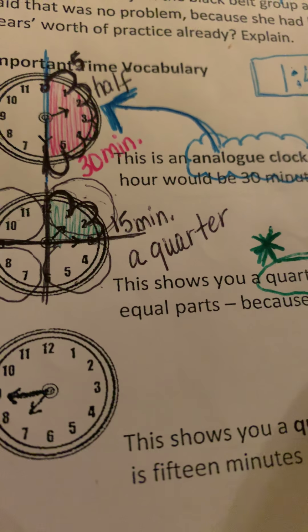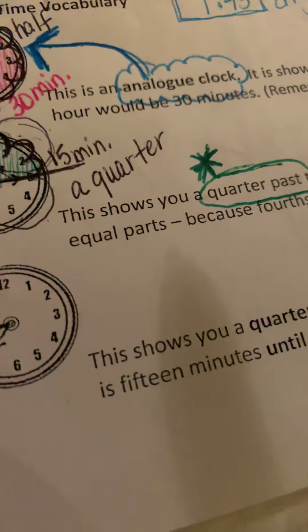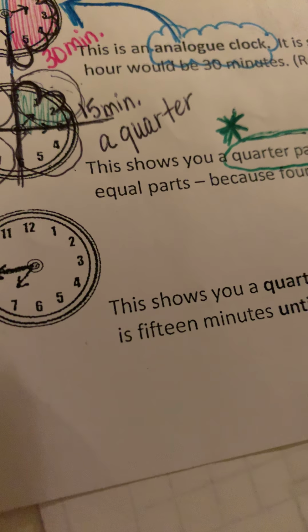He only had 7, so no. And then this one, Landon, just do what you're told, please.